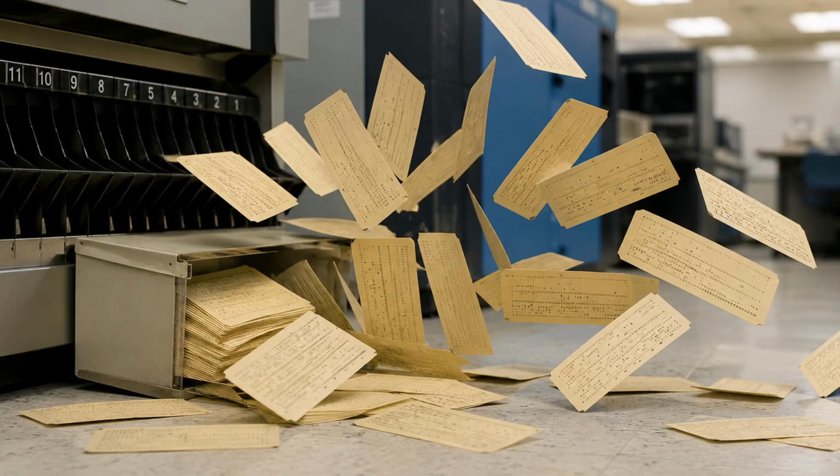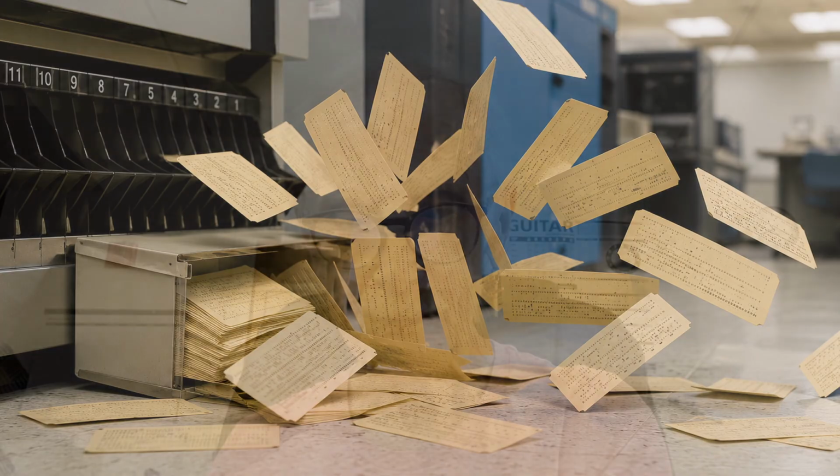Put those cards end to end, and they would stretch approximately 3 million miles. That's enough to circle the Earth 117 times, or stretch from the Earth to the Moon more than 12 times. Try dropping that deck.